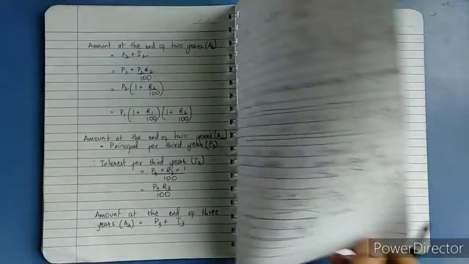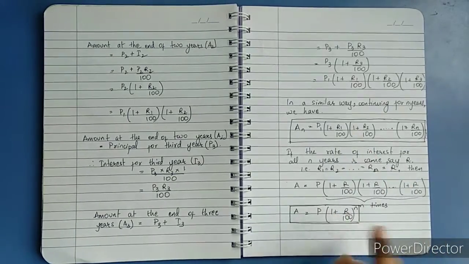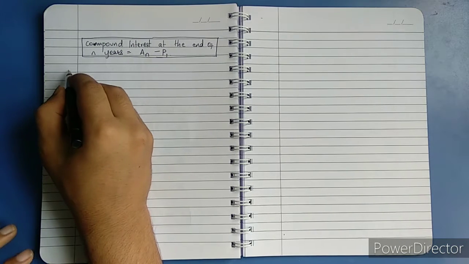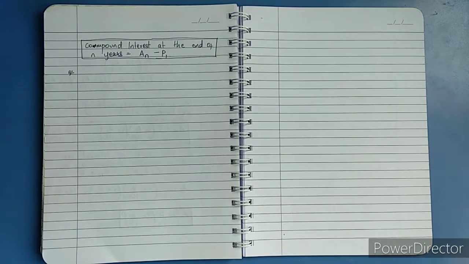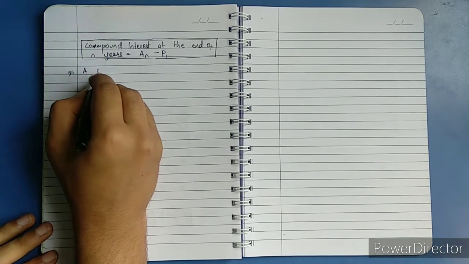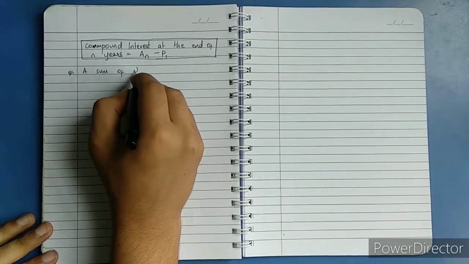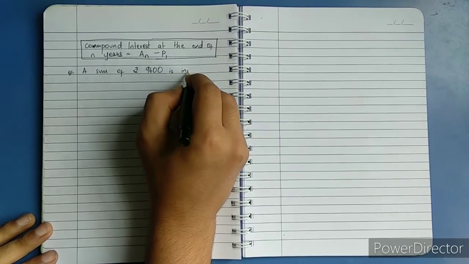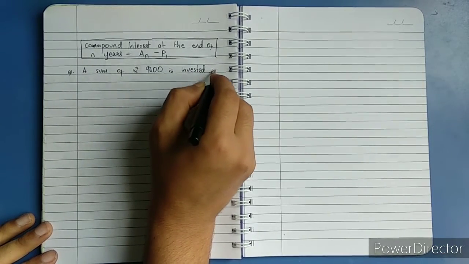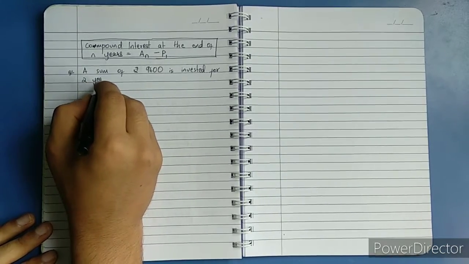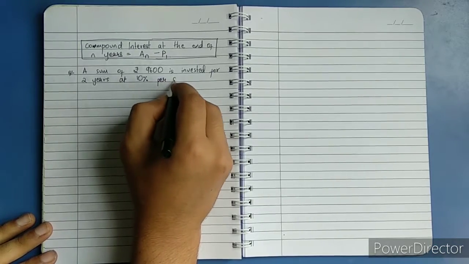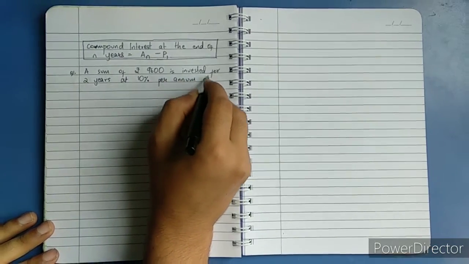So initially, for the first exercise, we will not be using this formula. This formula we will be using only for a second exercise. So first, question 1. A sum of rupees 9600 is invested for 2 years at 10% per annum at compound interest.